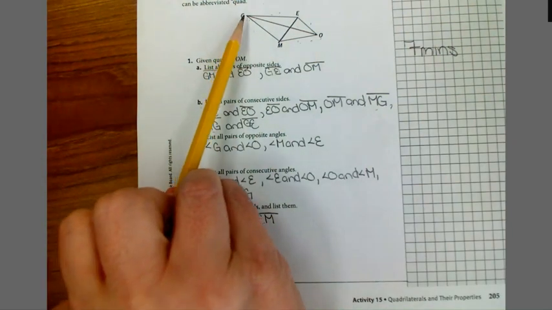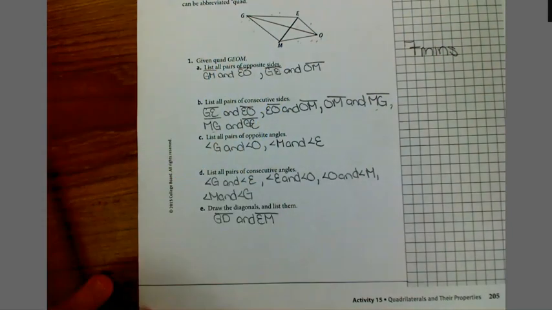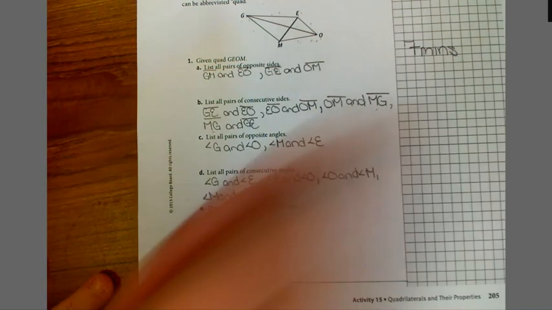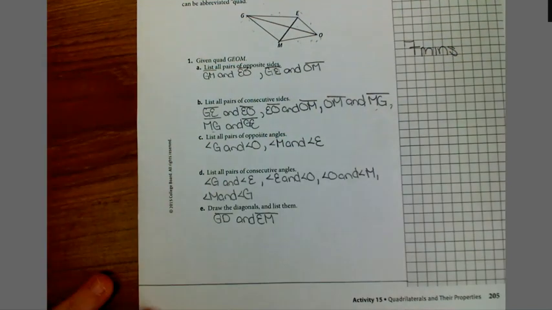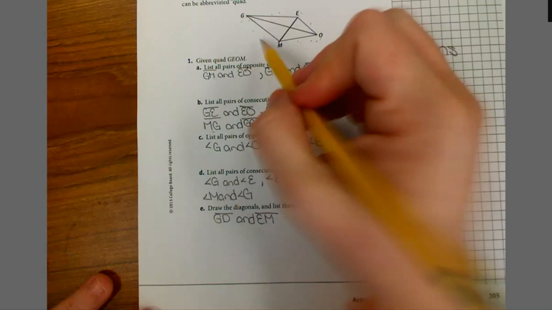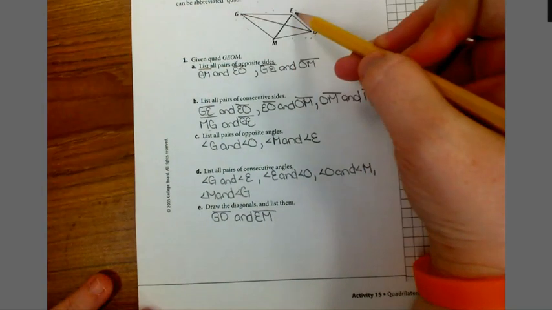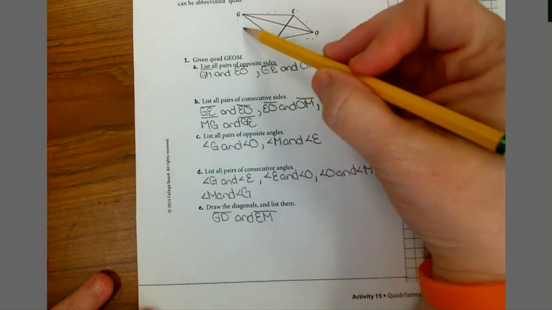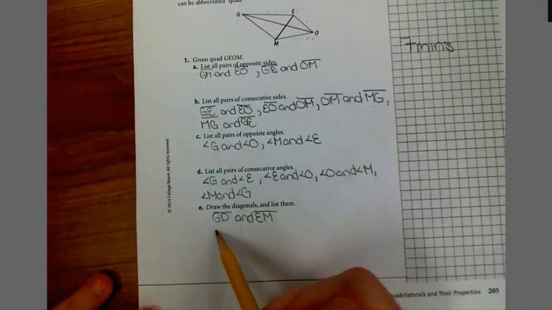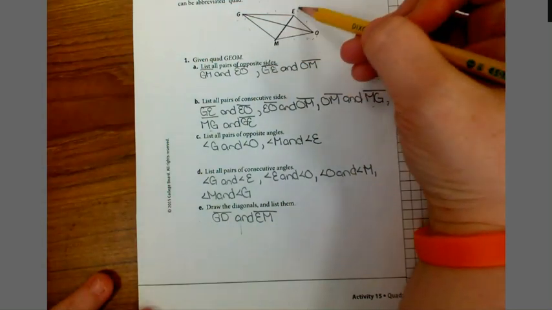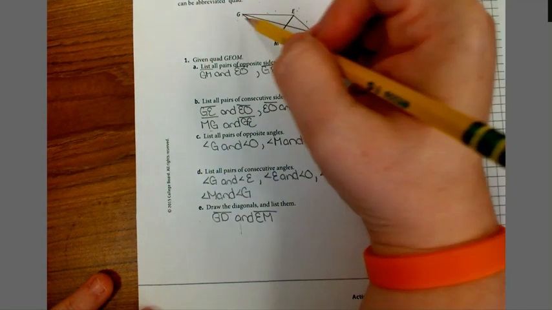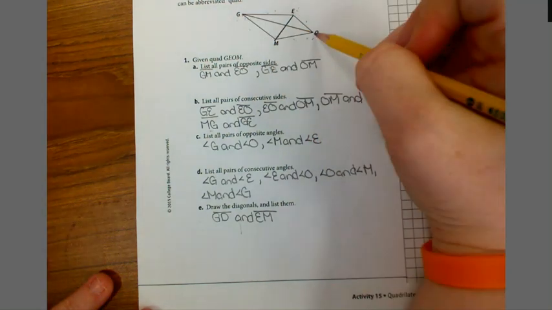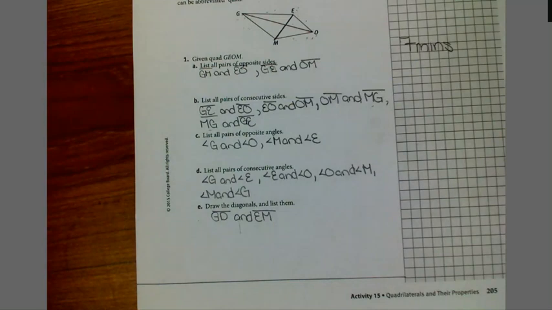Now, opposite angles. G and O are opposite. M and E are opposite. Consecutive angles would be ones that follow another, so G and E, and O and M, and G. And to draw the diagonals, I cut across from M to E, and I cut across from G to O, and that created my 2 diagonals. On to your debriefing.